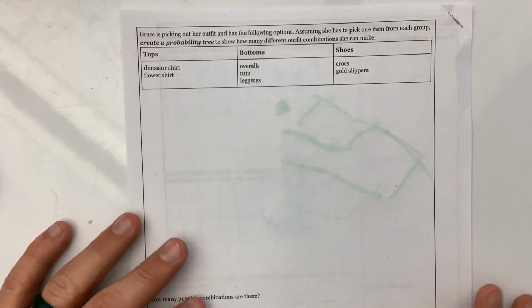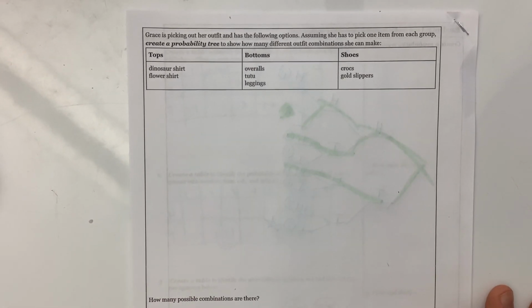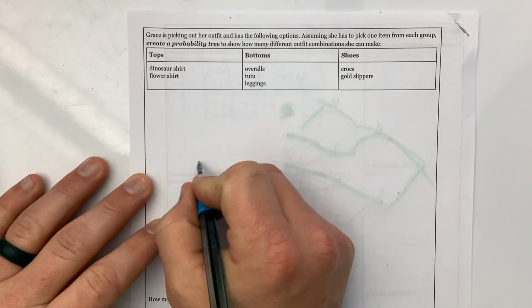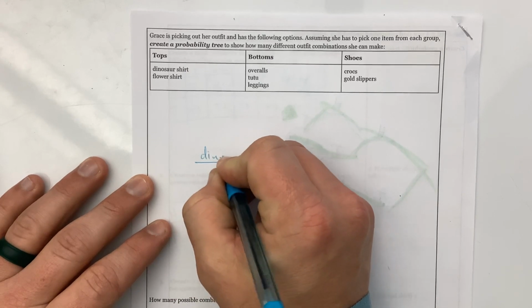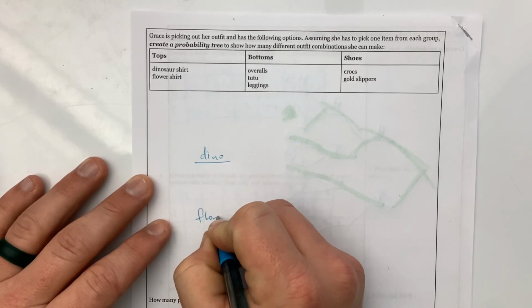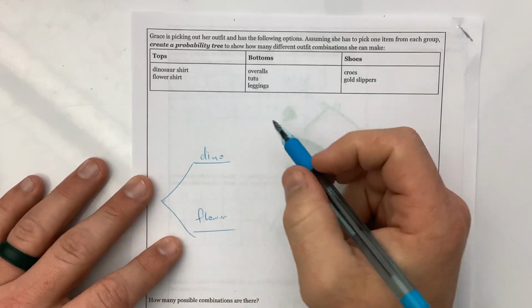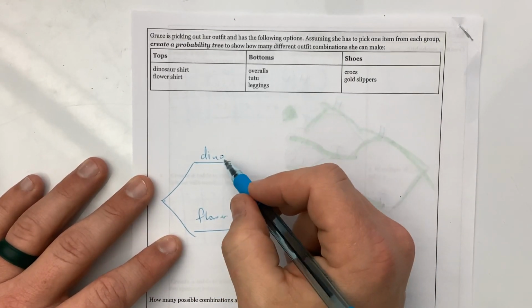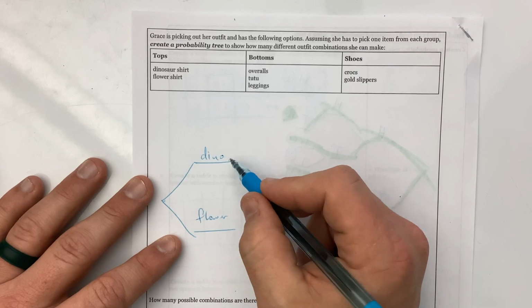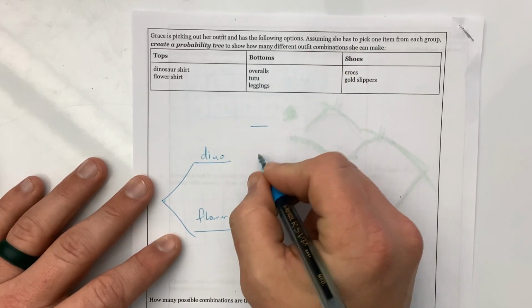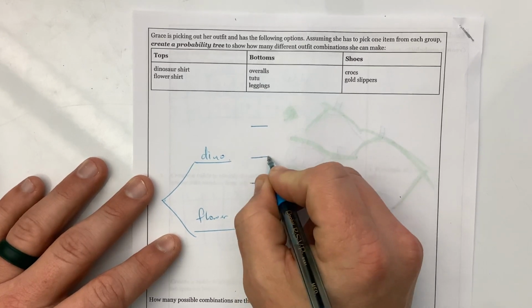Now Grace's outfit. She has the following options. Option 1, or event 1, is picking out a top, and there are 2 tops. So we're going to say she can go dino or flower. And then for bottoms, for each of these, whatever she decided, dinosaur or flower, she can still pick all 3 bottoms.